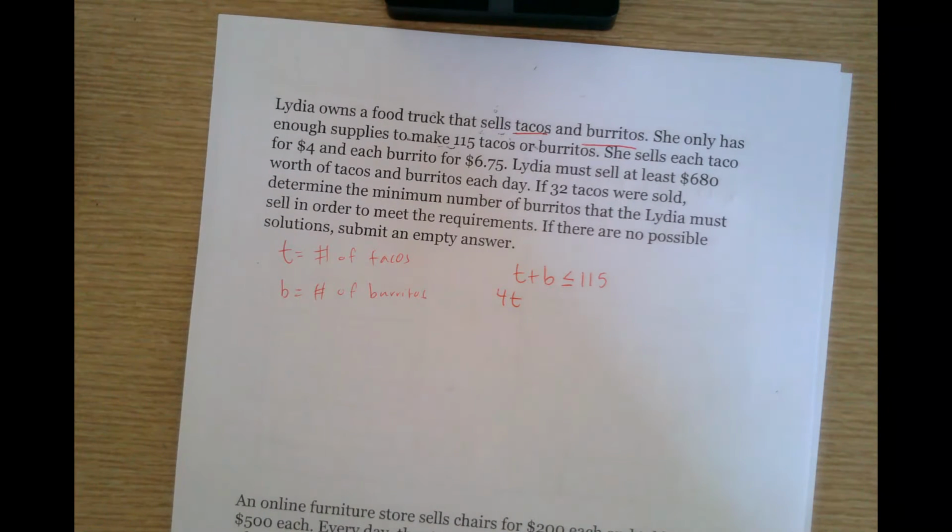Secondly, we're talking about how much money she makes from each burrito. So using that same logic where for every single taco she gets $4, if she gets $6.75 per burrito, how would we write that? What does anyone think? If 4T represents how much money she gets just per taco, what represents the amount of money per burrito? Plus 6.75B.